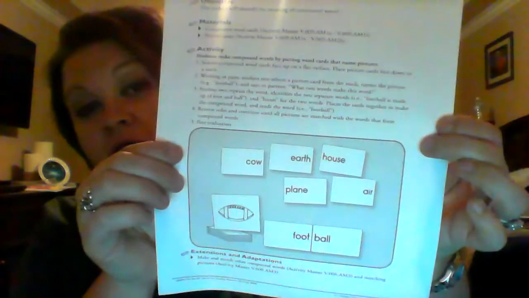The objective is that the learner will identify the meaning of compound words by pairing word cards that name pictures with an 85% accuracy. Up next, we will then do a compound word hunt. I found that on the Florida Center for Reading Research.